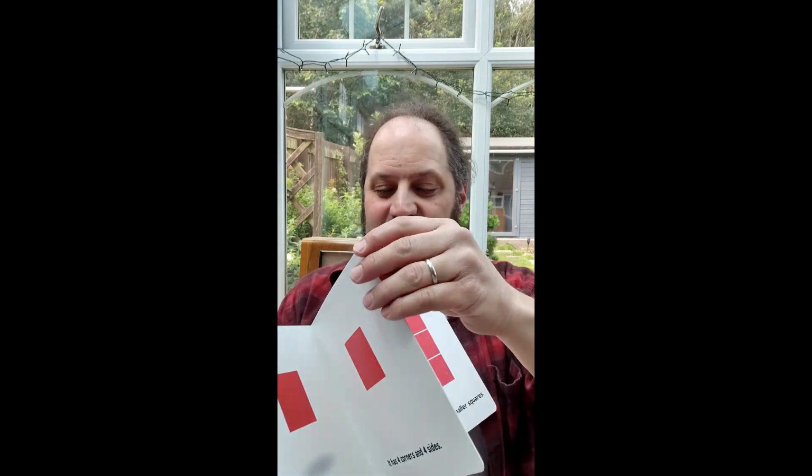This is a square. Aha! We haven't talked about squares before. See? This square has 4 corners. 1, 2, 3, 4 corners and 4 sides. 1, 2, 3, 4 sides. It's a square. It's a red square.